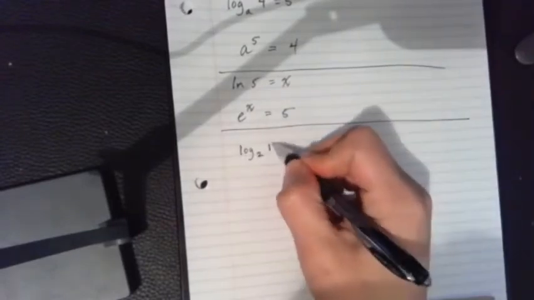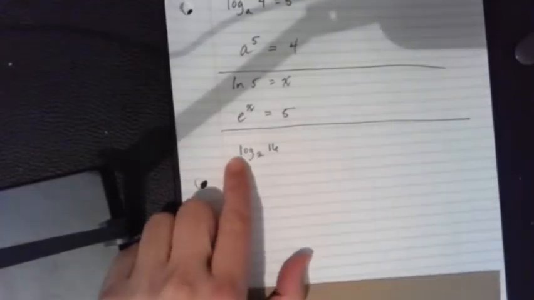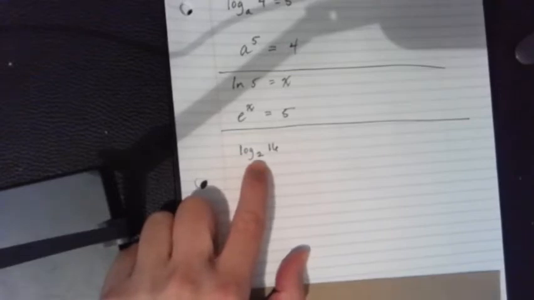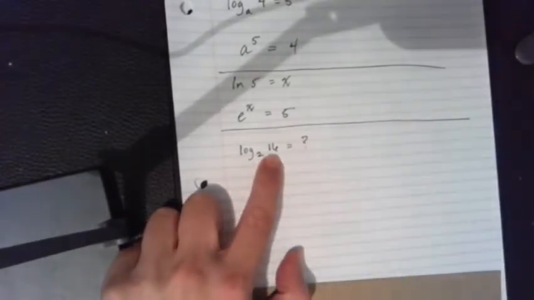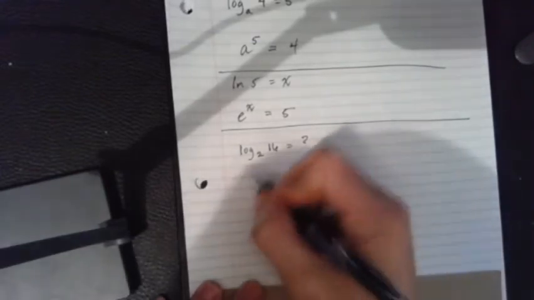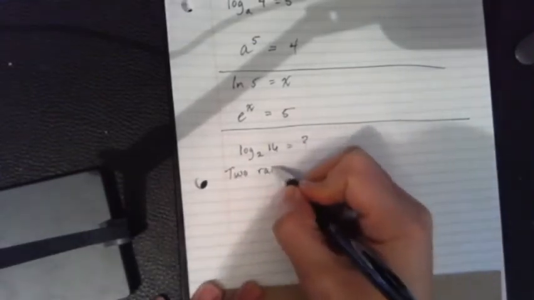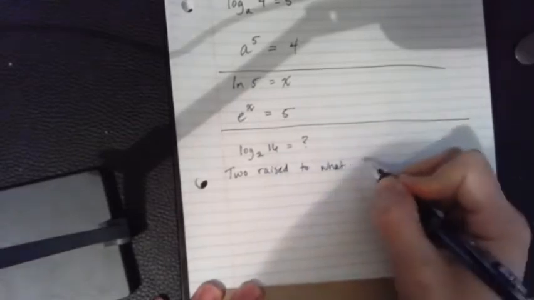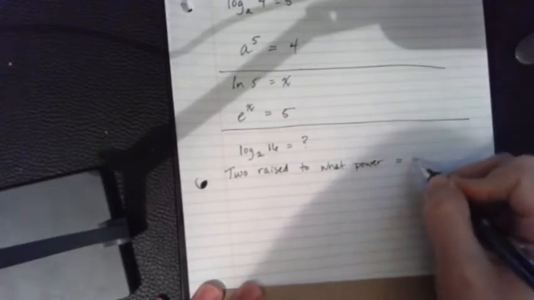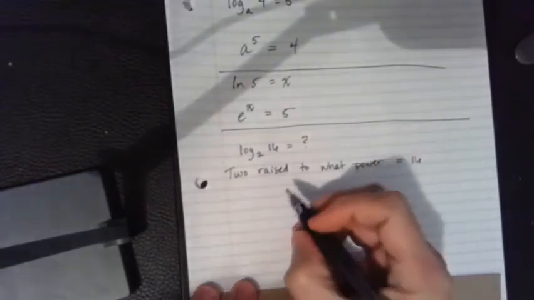Okay. So what if we're given something like log base 2 of 16, and we're asked to evaluate or solve? Okay, remember, this is an exponent, and the way you can think about this is 2 raised to what power is equal to 16? Okay, that's what we don't know. So this reads as 2 raised to what power equals 16.